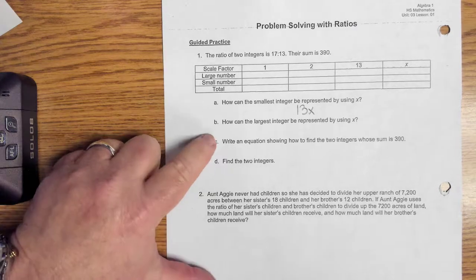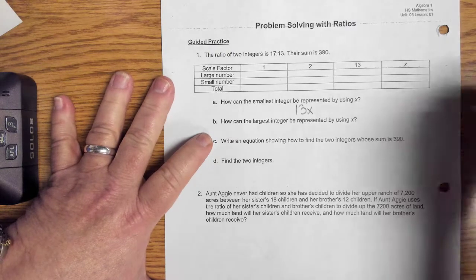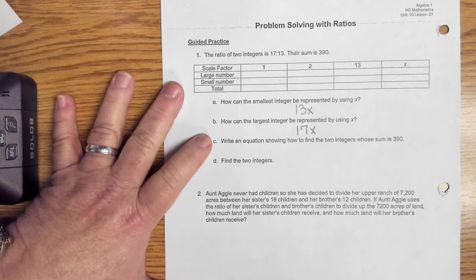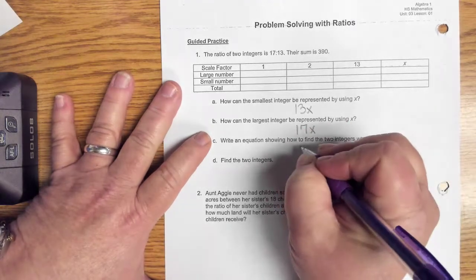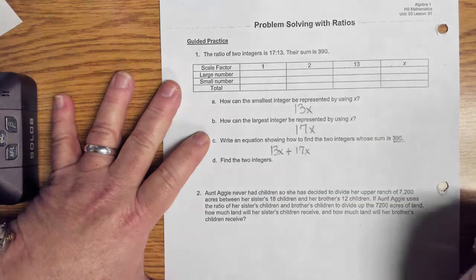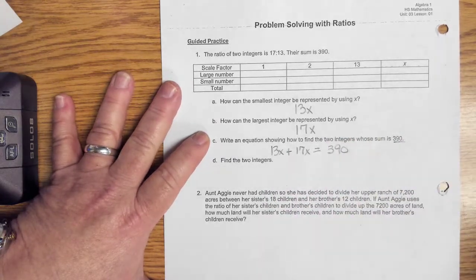What about how can the largest be done? 17x, huh? So write an equation showing how to find the two integers whose sum is 390. So I've got 13x plus 17x is equal to 390.